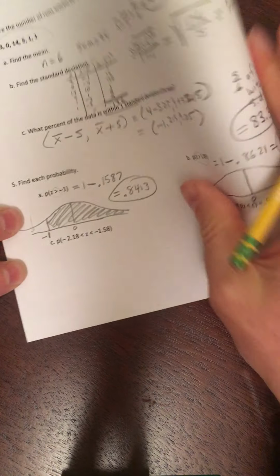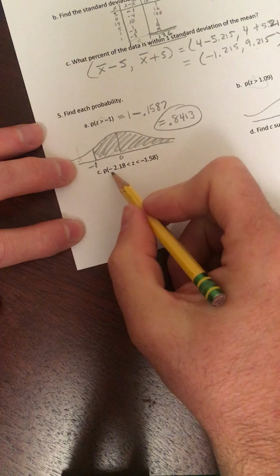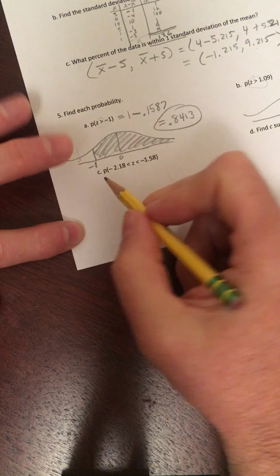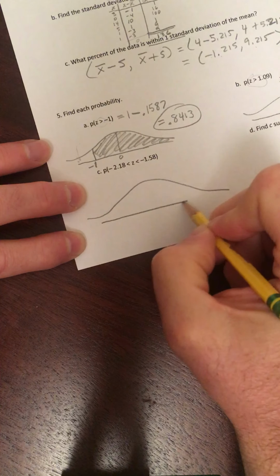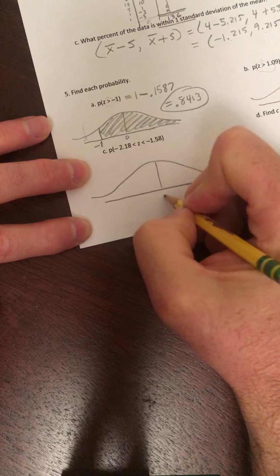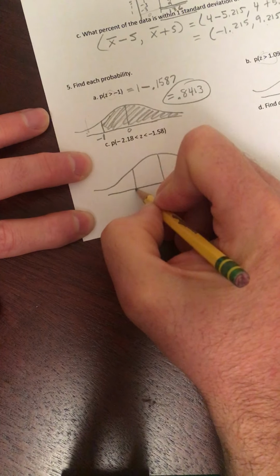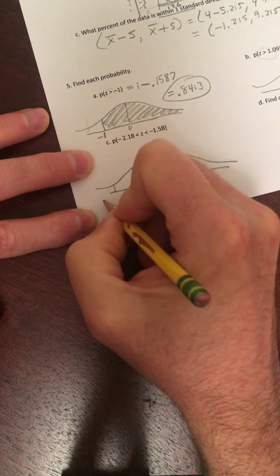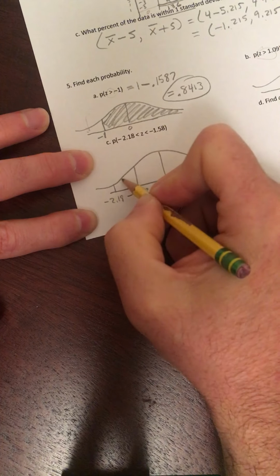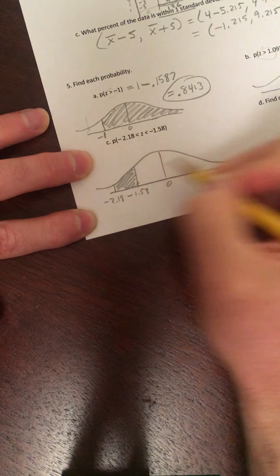Last two are a little different. This one I want the percent of the area, or the probability, same question, that are between two z-scores. So my mean, of course, is 0. One of my z-scores is negative 1.58, and one is negative 2.18, and I want the difference between those. I want the area between those.